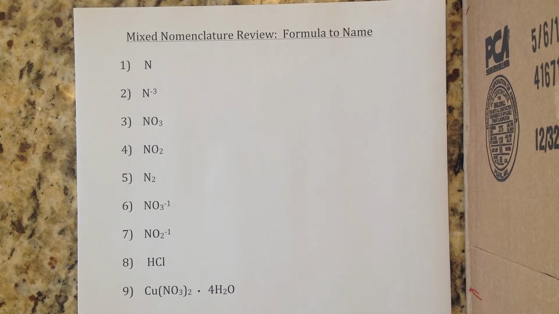This is another naming and writing chemical formula review for you, otherwise called chemical nomenclature. I've already done one video where I gave you the name and I asked you to find the formula. We're just going the opposite way this time because in reality, in chemistry, you've got to have both sets of skills. You've got to be able to bounce back and forth. So this is a lot like the other video. We're just going the other way.